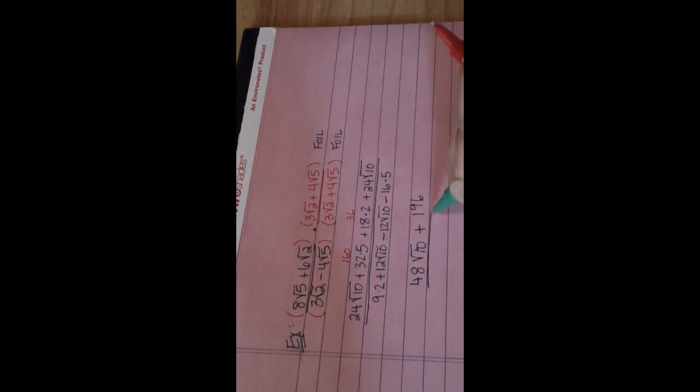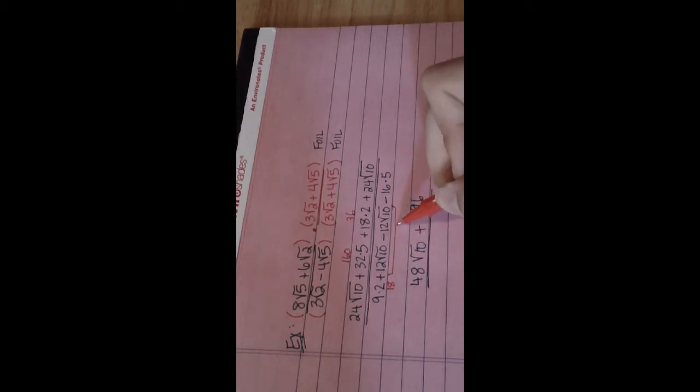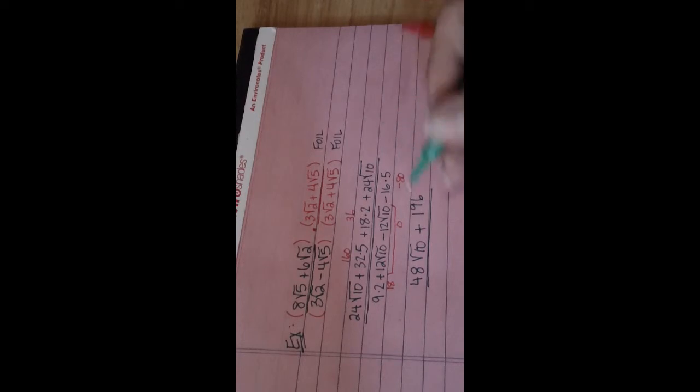In the denominator, 9 times 2 is 18. 12 square roots of 10 minus 12 square roots of 10 adds to 0. And 16 times 5, negative, makes negative 80. So I have 18 minus 80, which makes negative 62.